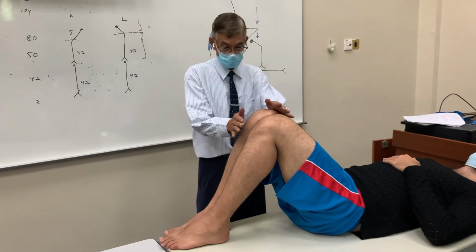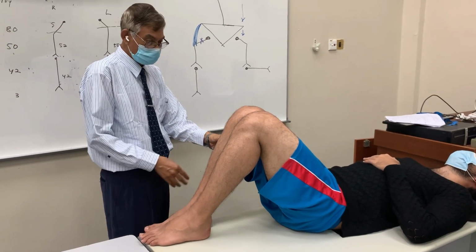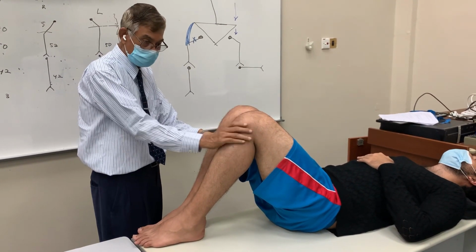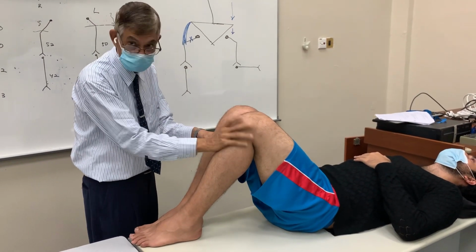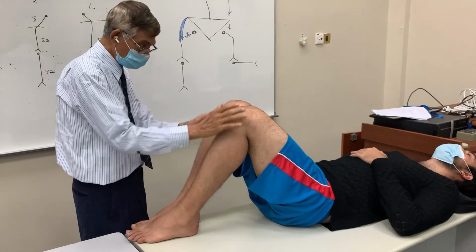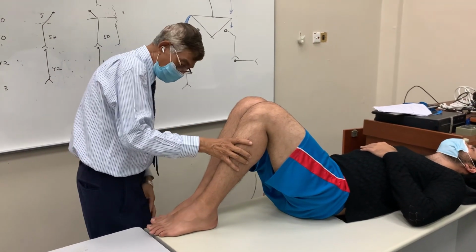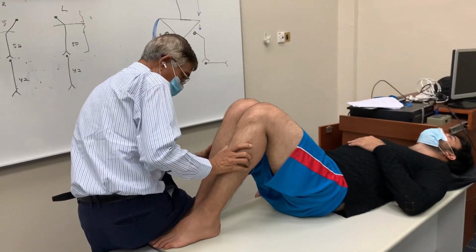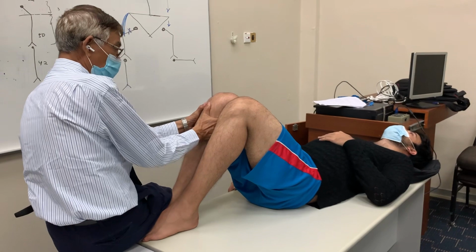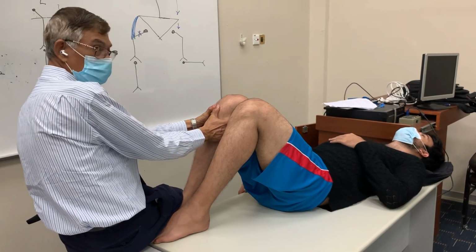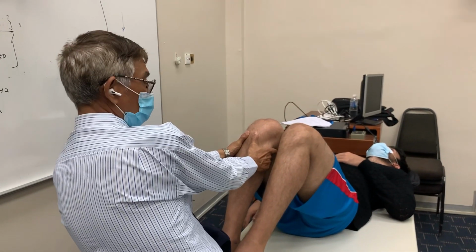Now, after you adjust the position, for example, this side is the abnormal diseased side, the left side. So now you place the position like this, then you sit on the foot of the patient, then here you hold the upper part of the tibia, then you draw.